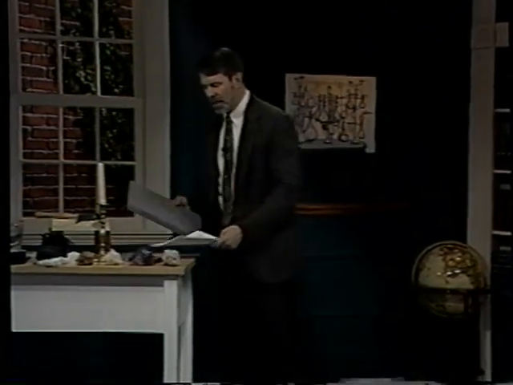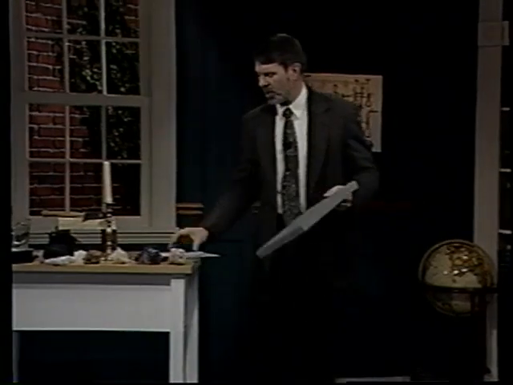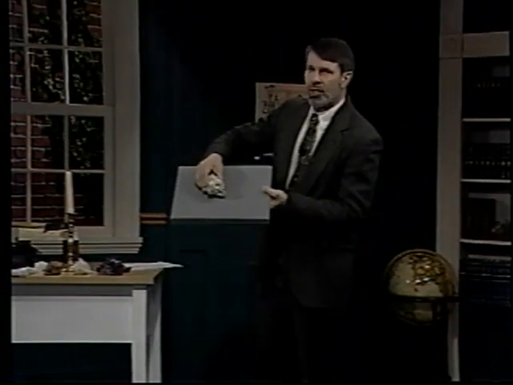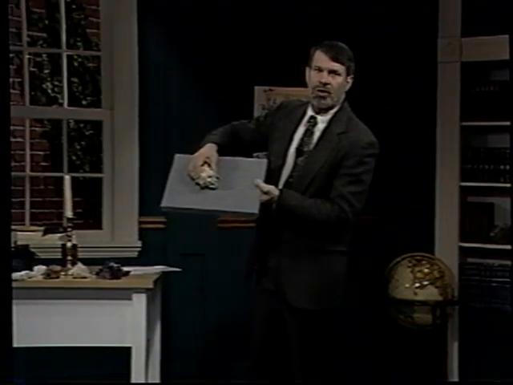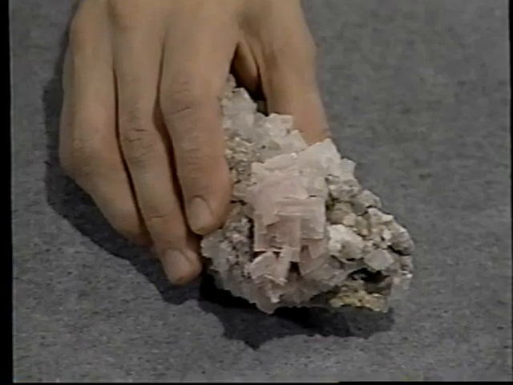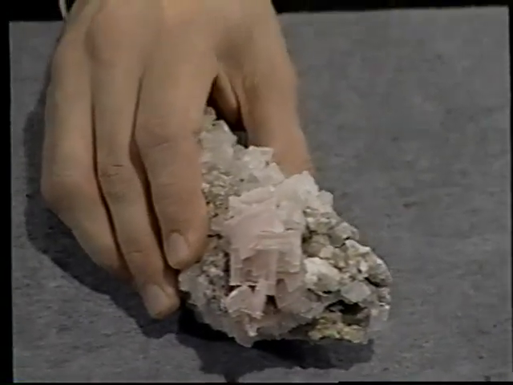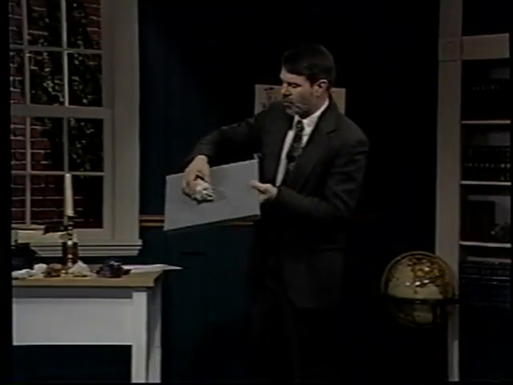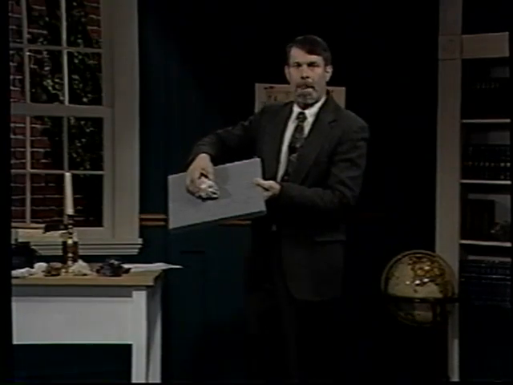For example, in table salt, the common mineral halite, you have an arrangement that's a cube. The tiny box is a cube, and the atoms are one sodium for every chlorine. So each box contains a few sodiums and a few chlorines, and those cubes repeat over and over and over again, and they form beautiful cubic crystals.